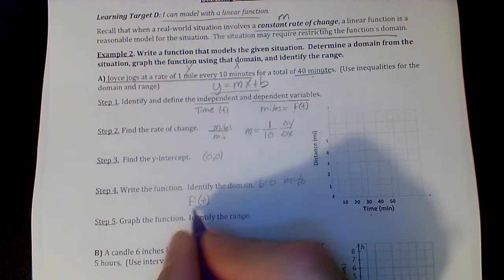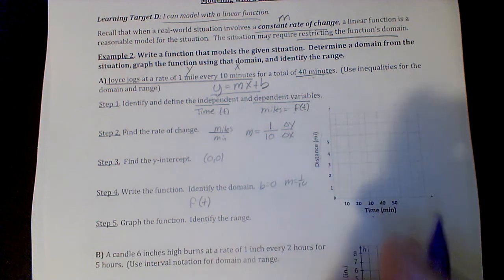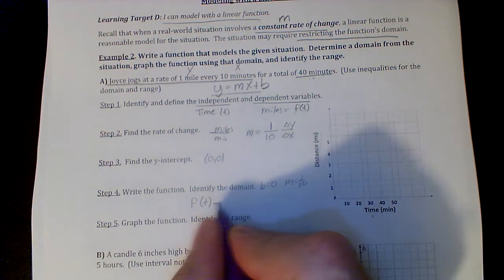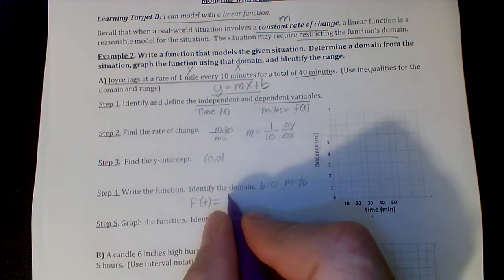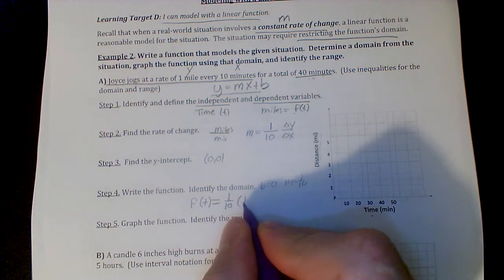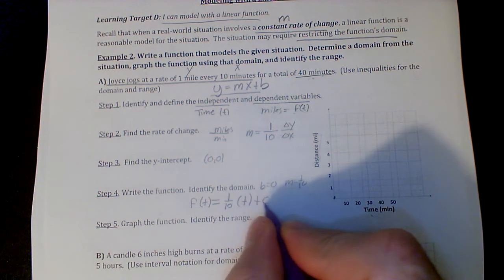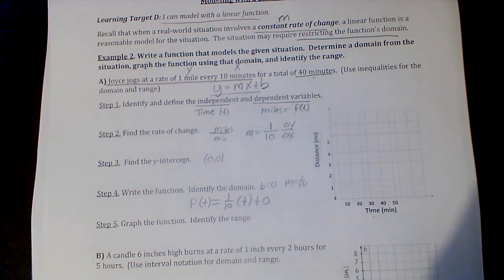We realize that the output is going to be miles, but it's a function of time. It's going to be my slope, 1/10, times the amount of time, plus b, which is plus 0. You obviously don't have to write that.